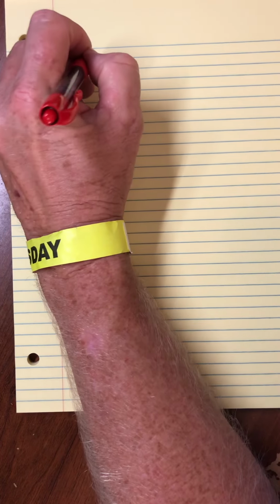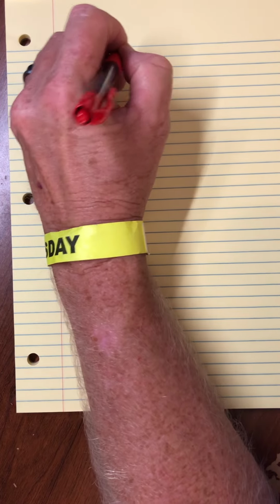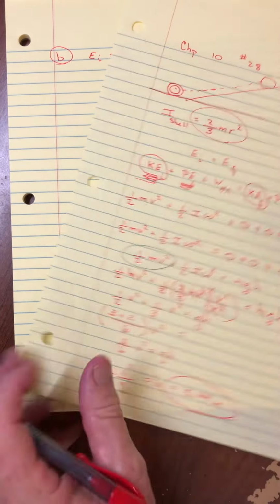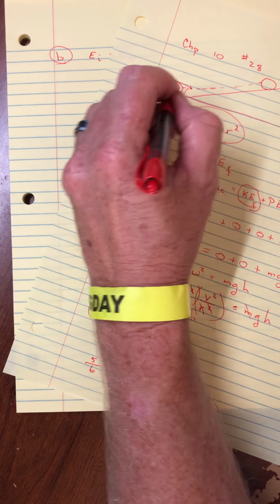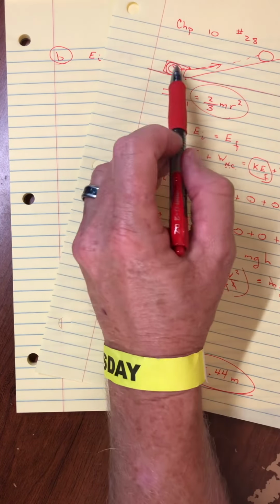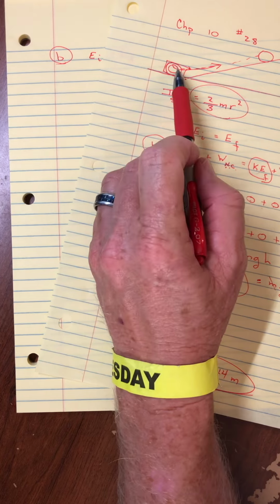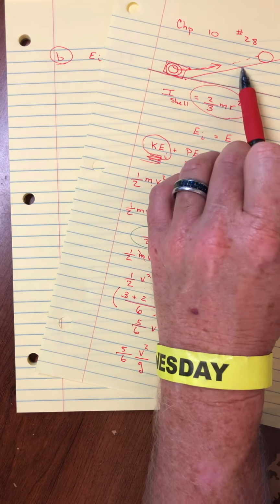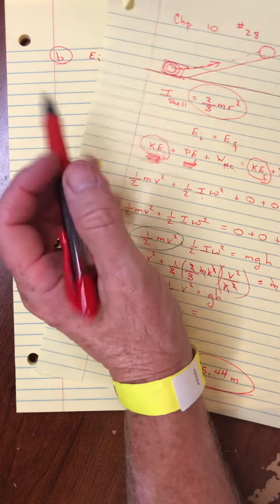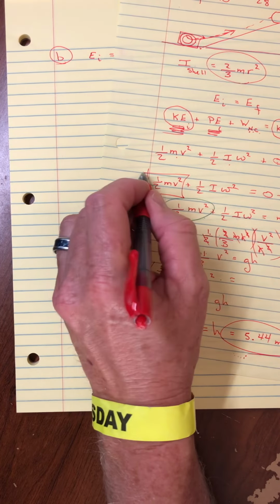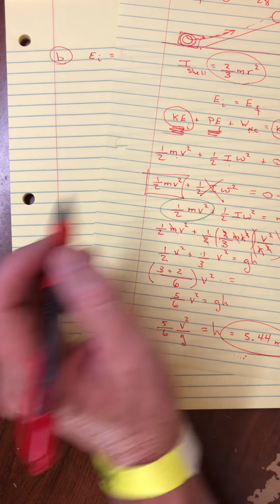Because if I apply the conservation of energy, in other words, this is a block instead of a ball, I would say that the block will not go as high because the block doesn't have as much energy.